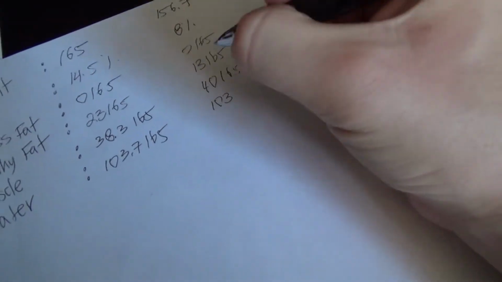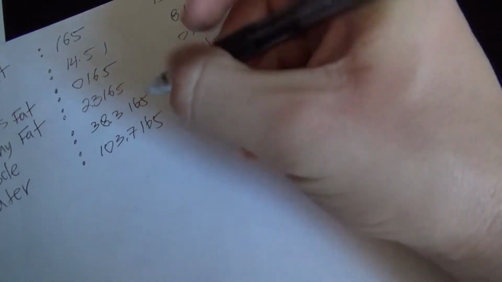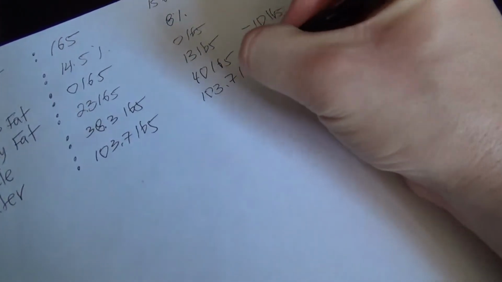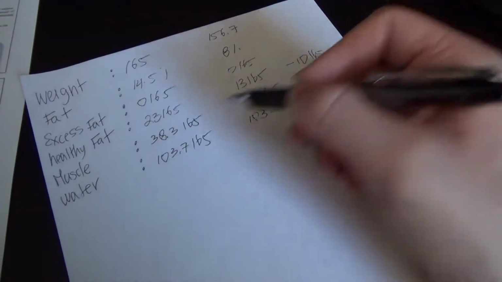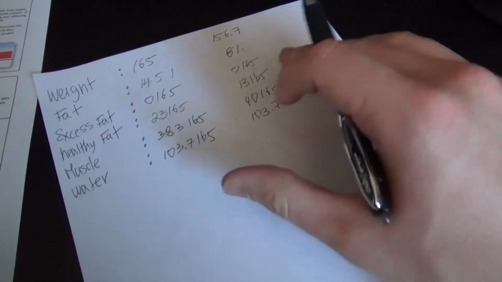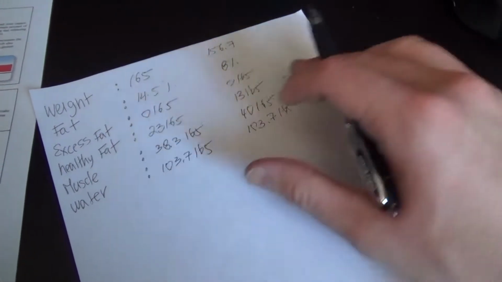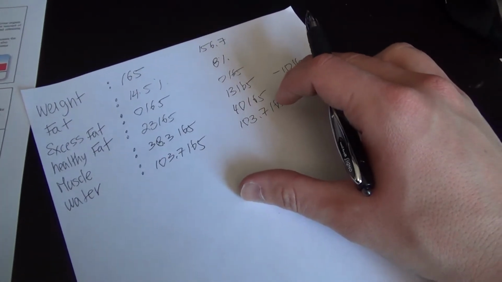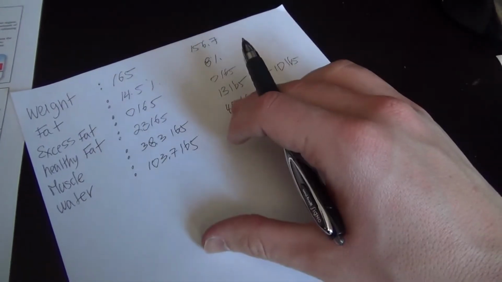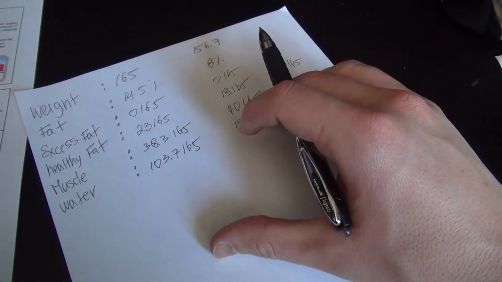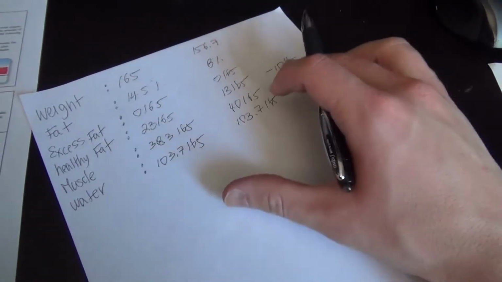Okay, and we're just going to presume for now, to make the measurement simple, that his water weight retention is going to stay the same at 103.7 pounds. So after we've gathered all this data, here's what we can do with it, okay? Since we know he needs to lose 10 pounds of fat mass and gain about 1.7 pounds of muscle, here's what we know.